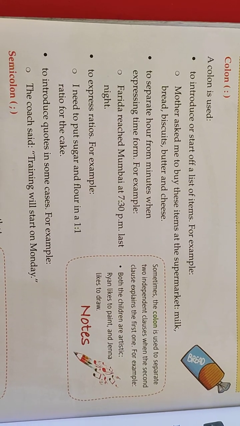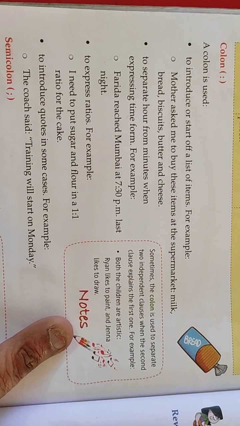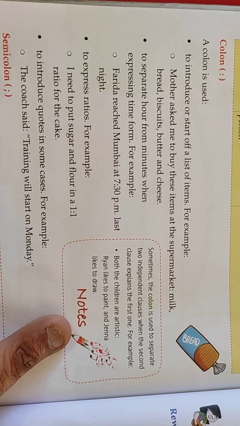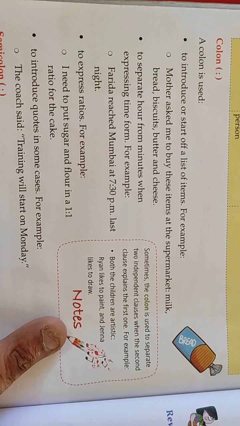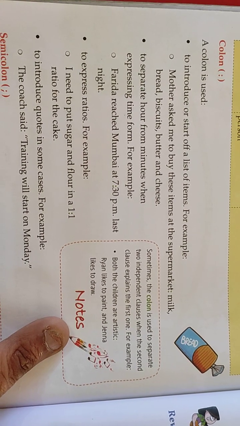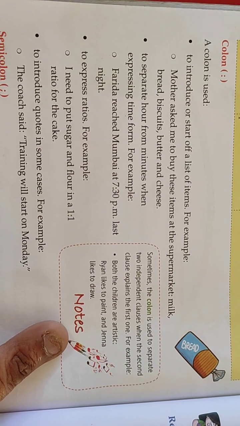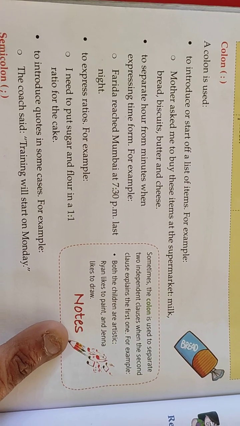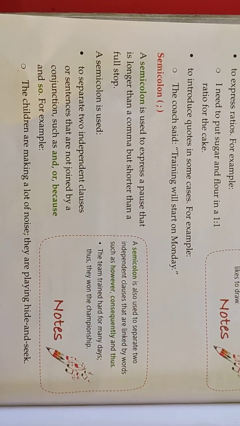Okay. And sometimes, it's an important note, the colon is used to separate two independent clauses when the second clause explains the first one. Whenever we have two independent clauses that are related, when we join them together, sometimes we use a colon there as well. For example: both the children are artistic: Ryan likes to paint and Jana likes to draw. See, both of these sentences are independent. They are not dependent on each other, but still we have joined them together, and that is why we have used a colon here.